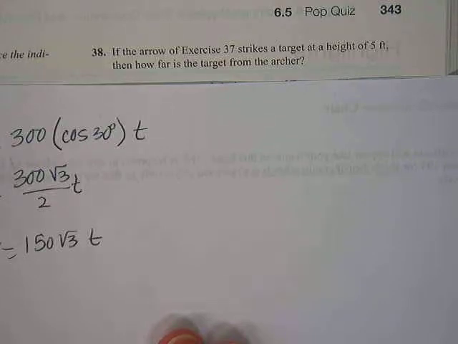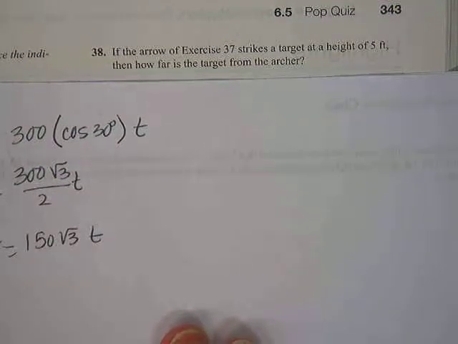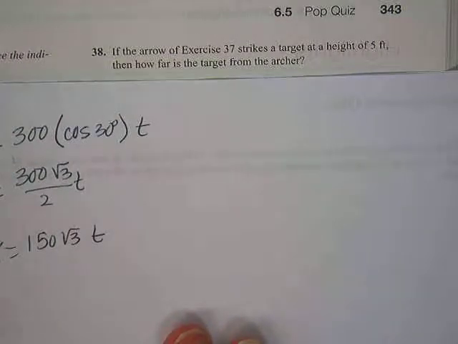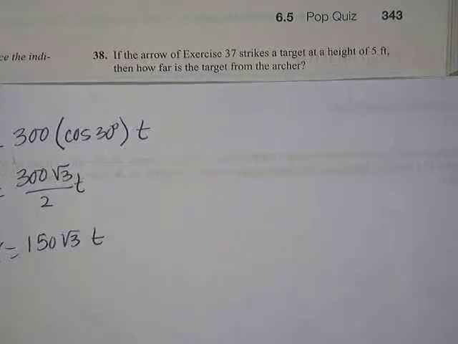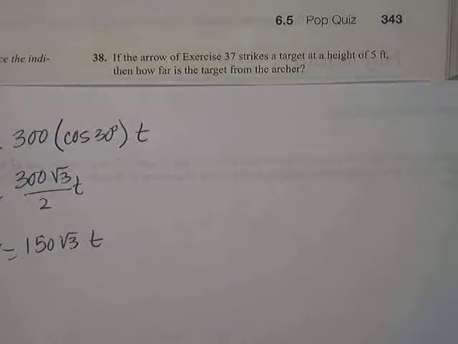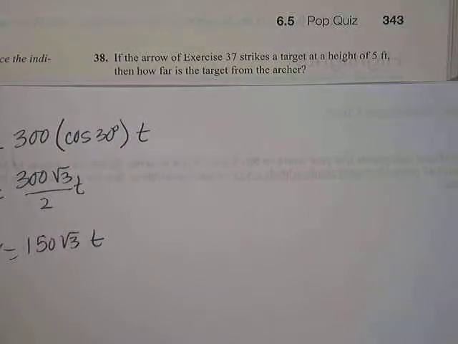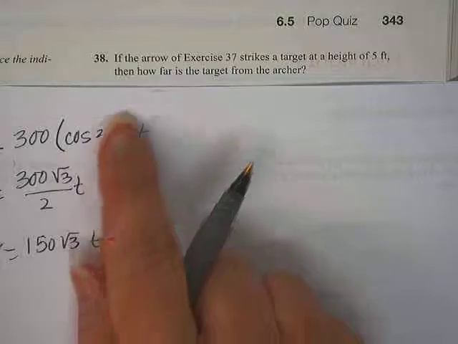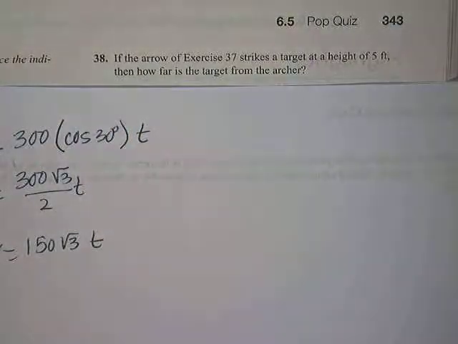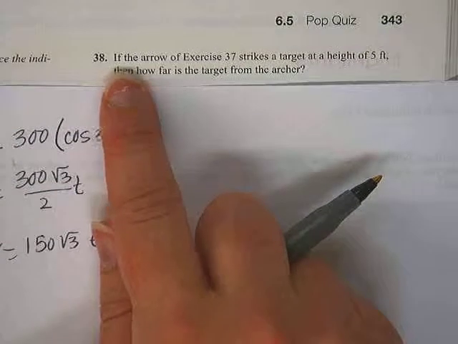Okay, 38. If the arrow of exercise 37 strikes a target at a height of 5 feet, then how far is the target from the archer? So the arrow started at a height of 5 feet with the archer, went up, and back down, and then struck a target at the same exact height. So we're trying to find how far the target is from the archer. That's horizontal distance, isn't it?